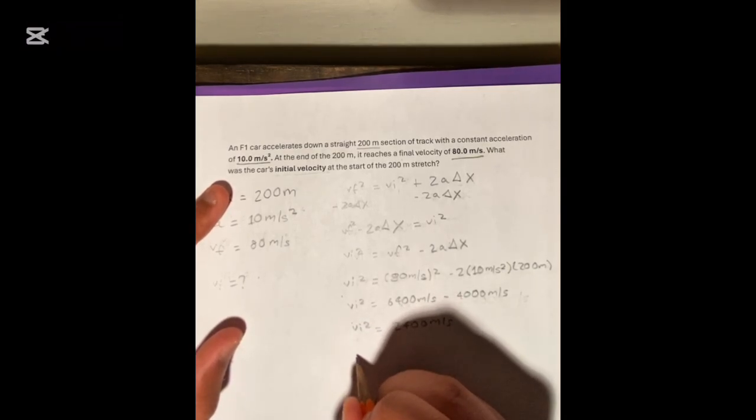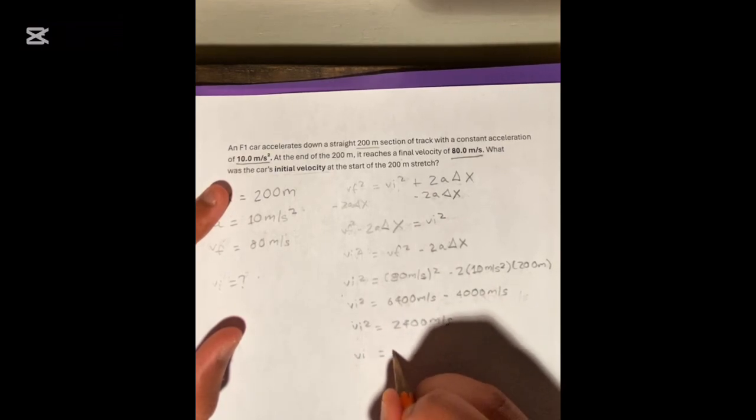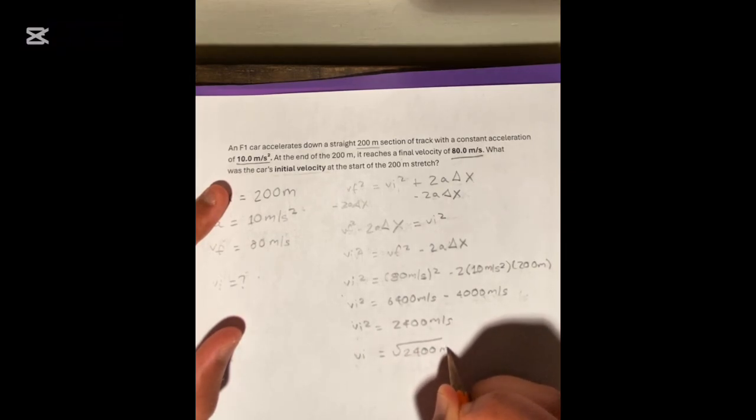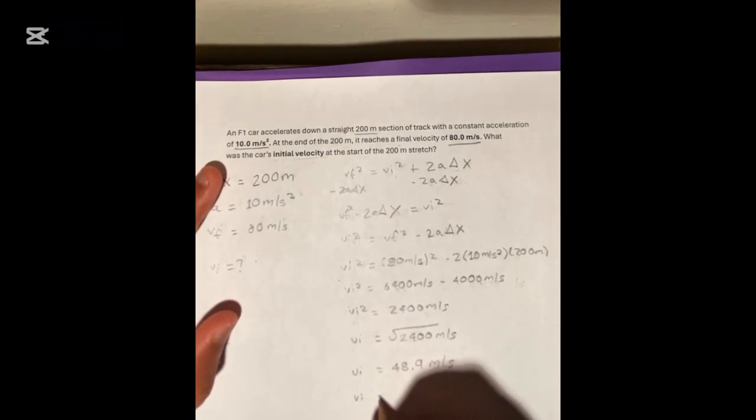So then Vi equals the square root of 2,400 meters per second. Vi gives us 48.9 meters per second, which we can round off to 49.